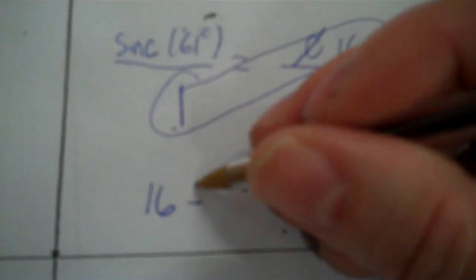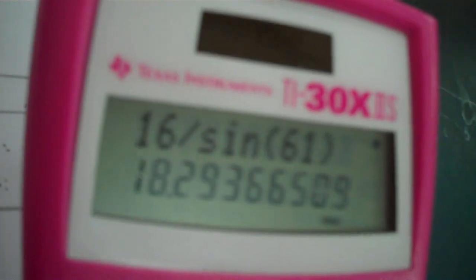Okay, H and O, that would be sine. And that's O over H. Okay. Now again, replace the O with 16. Okay, so again, find the cross product opposite the H, that's 16. That's equal to H times this, so I'm going to divide by sine 61 to find the H value. Okay, 18.29. That's your H value. H should be the highest.